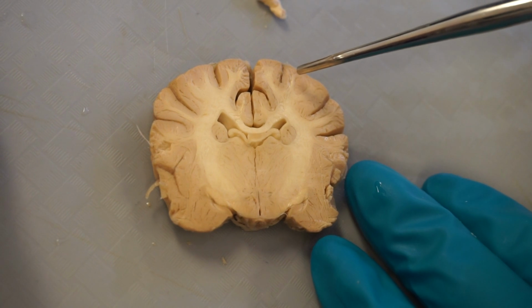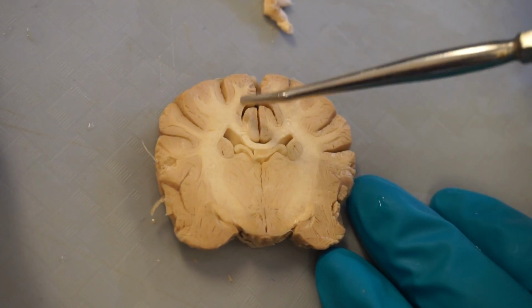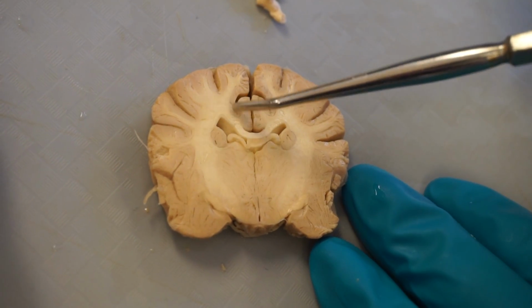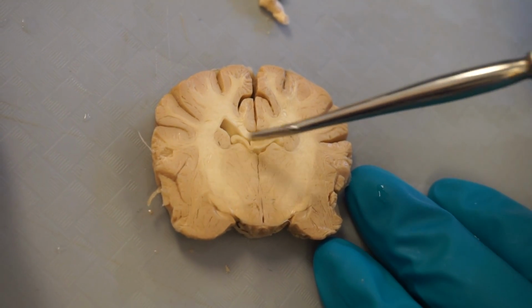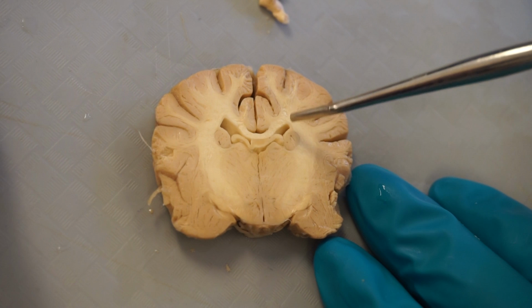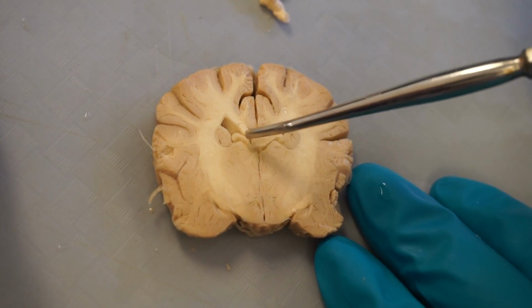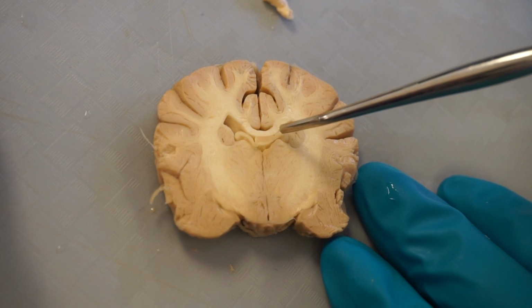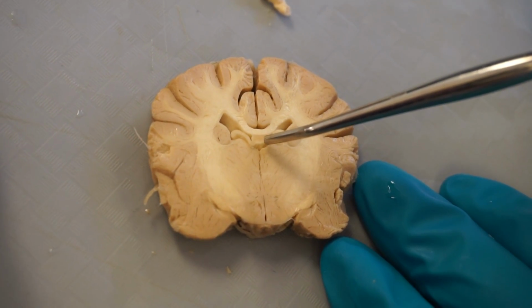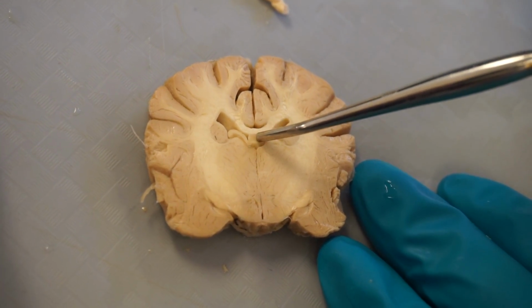So in this section, we again have cortex, corona radiata, corpus callosum. Our caudate nuclei have gotten even smaller, and you see this little skinny wiggly structure on the midline. That would be the body of the fornix of the hippocampus.